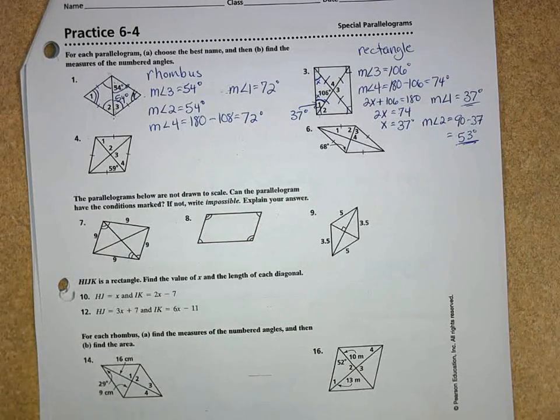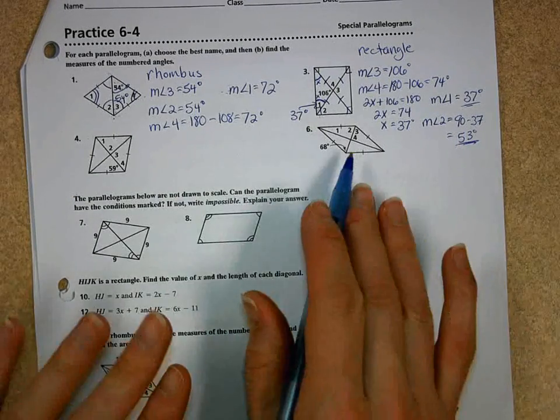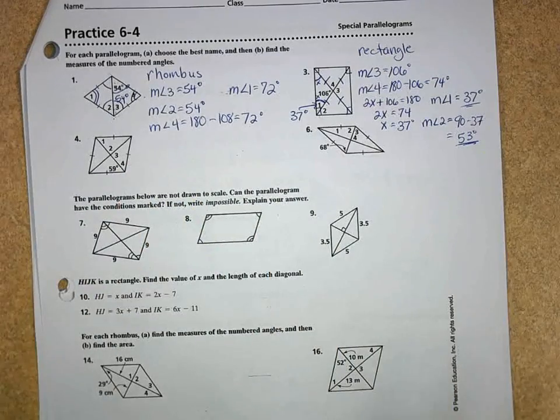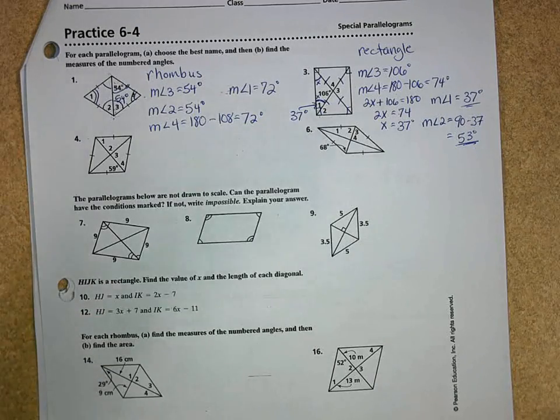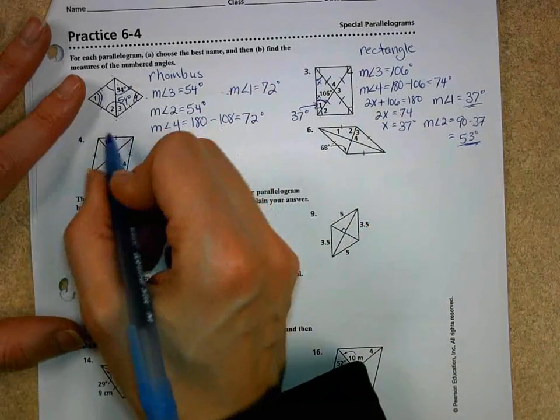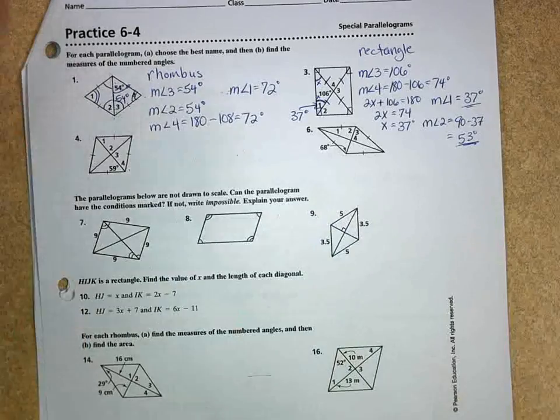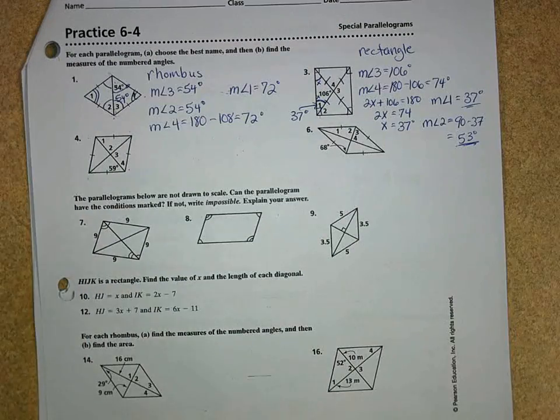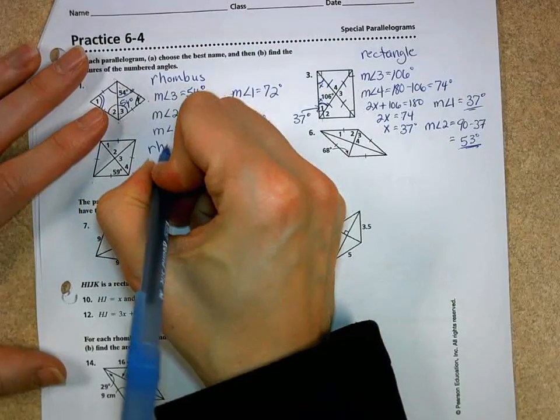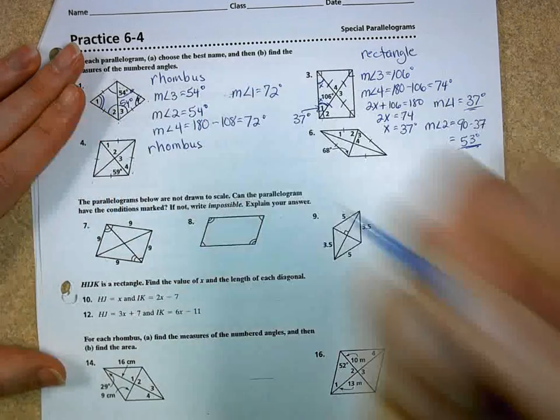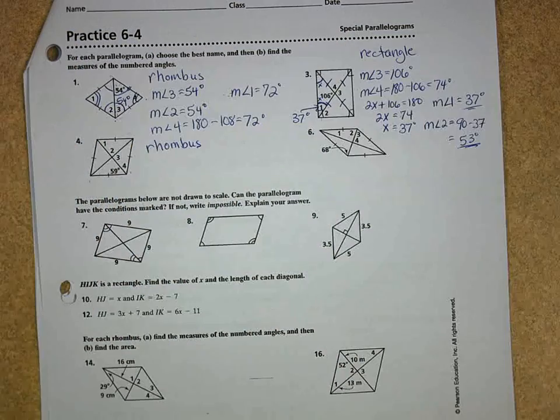All right, let's do one last one together, because 6 is going to be very similar to 4, so we're just going to stop right there. But let's go ahead and do number 4. All 4 sides of that parallelogram are what? Congruent. So we know again we got a rhombus on our hands. Now, what's the other thing about a rhombus?